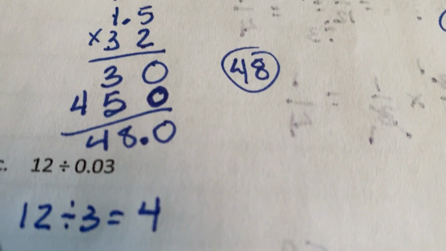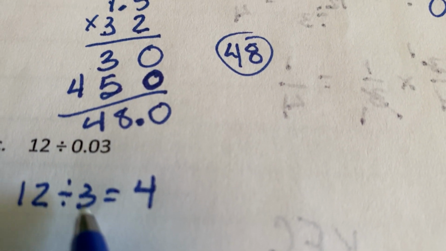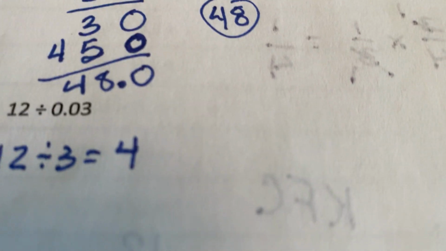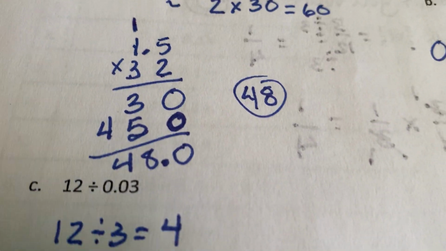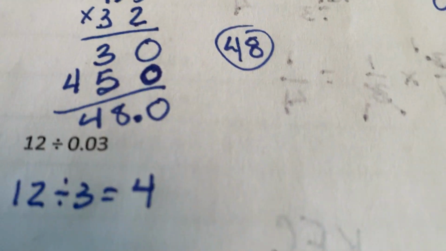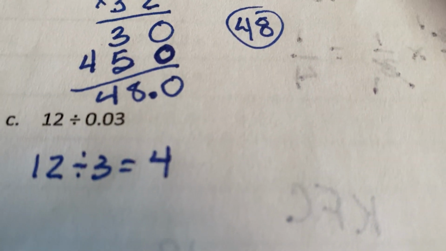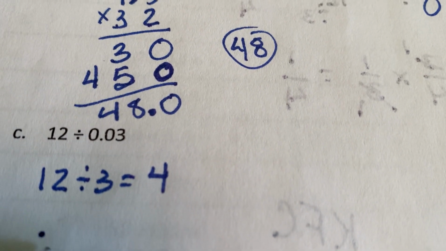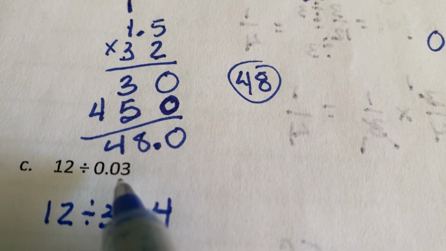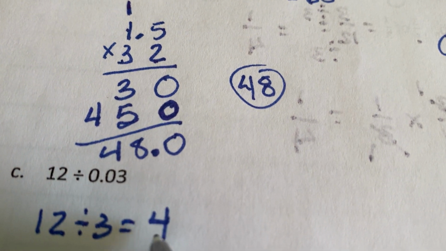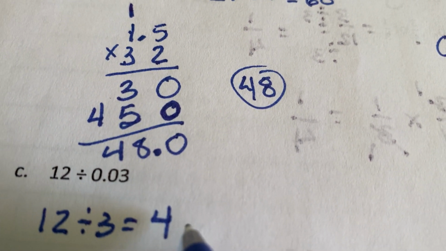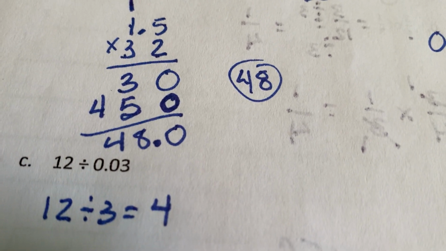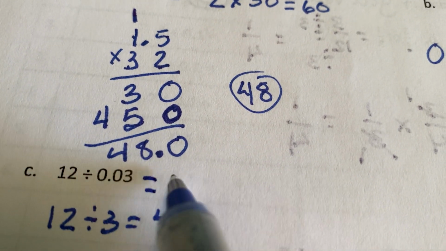All right, so if I'm going to take 12 and divide it up into even more parts than the 3 here, dividing it by a smaller number would leave me more parts. I said that wrong. All right, so we then have to decide where does that decimal go. Well, if it was 3 tenths, it would be 40. And since it's 3 hundredths, the answer is going to be 400.